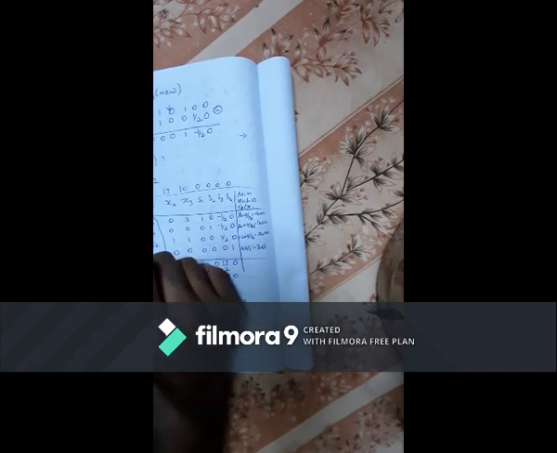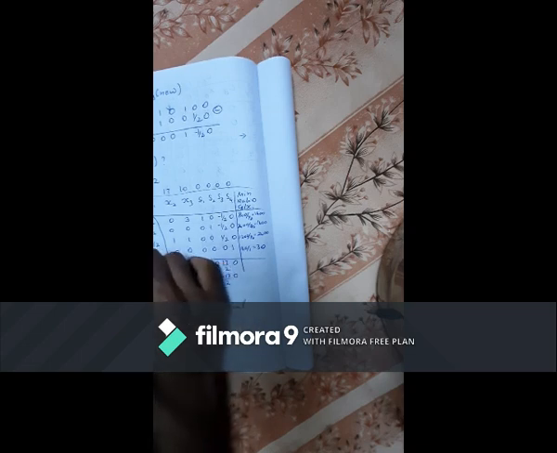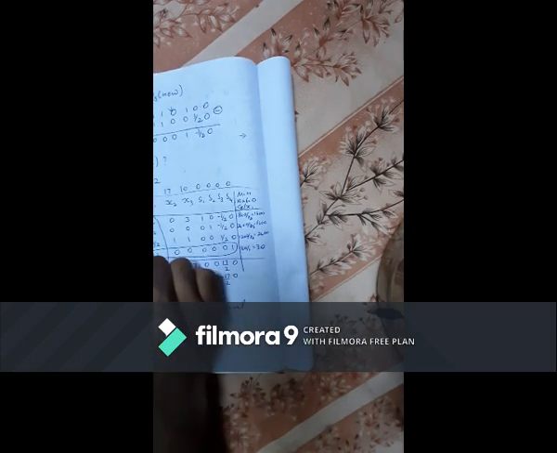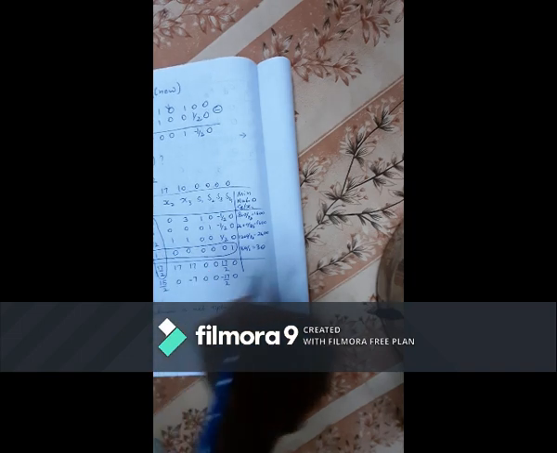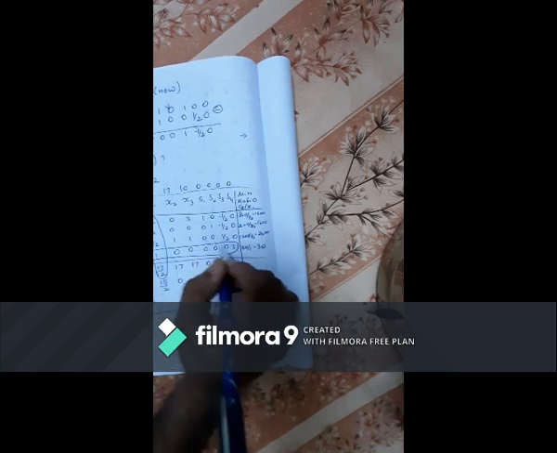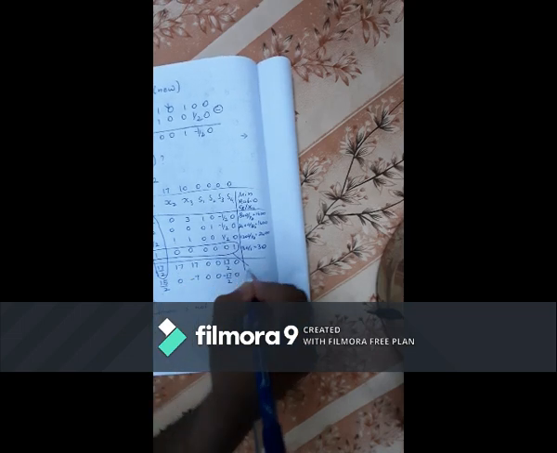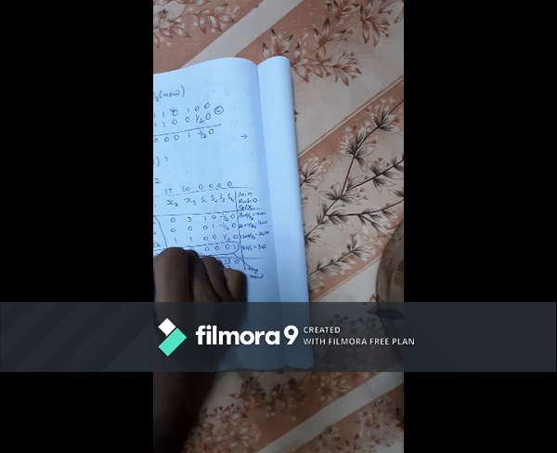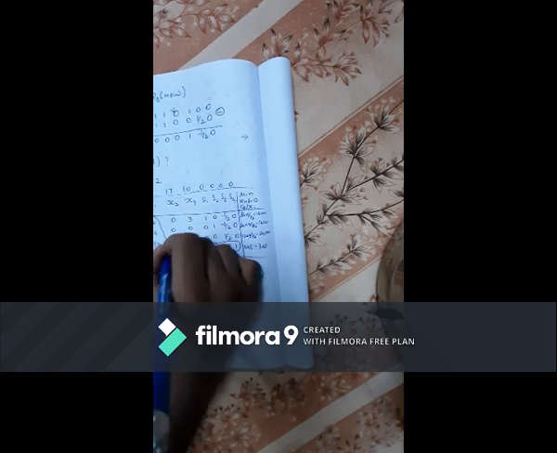So this is the key row, and this is the key column, and the intersection is 1. So this is the key element.